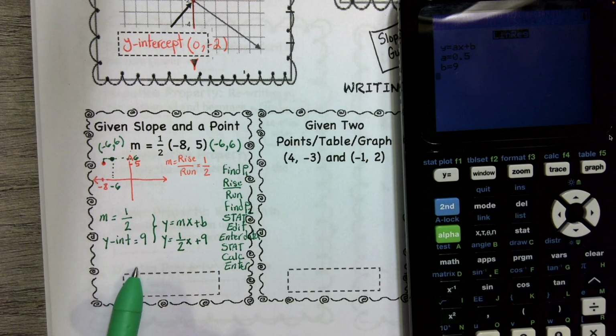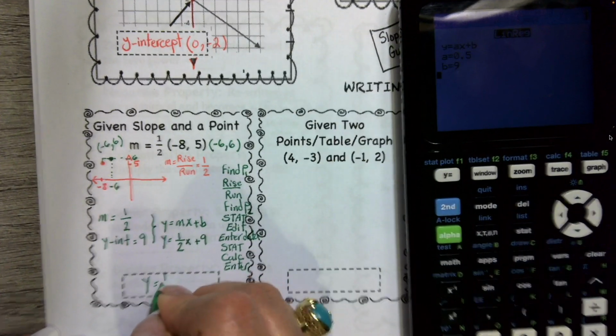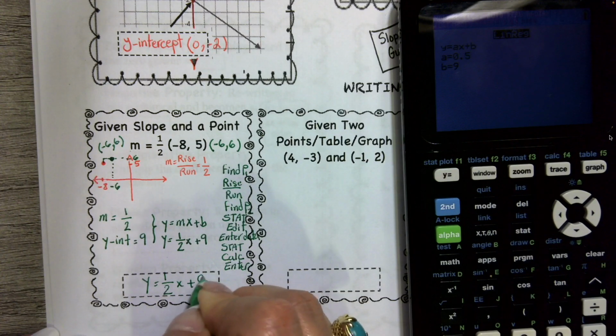Okay, so now your equation is y equals half of x plus 9.